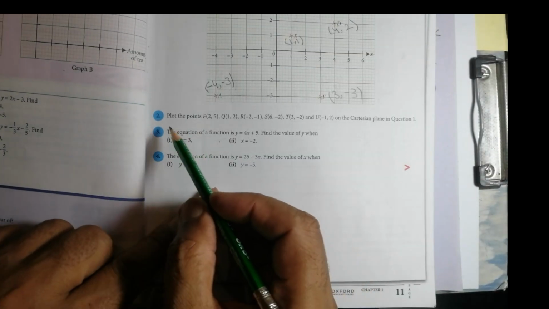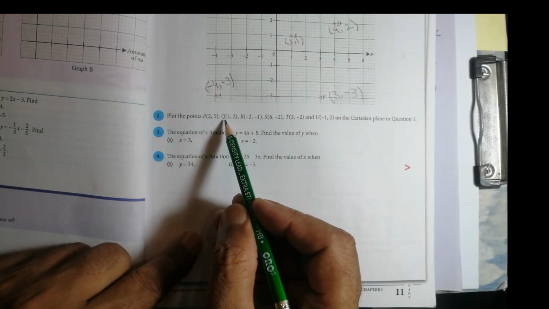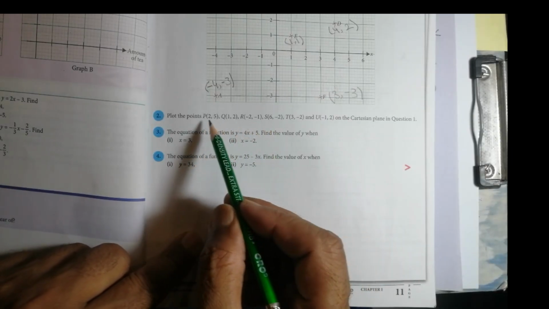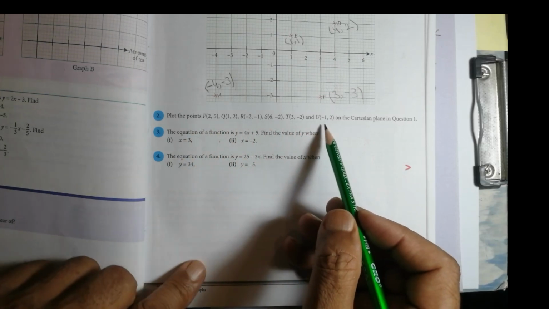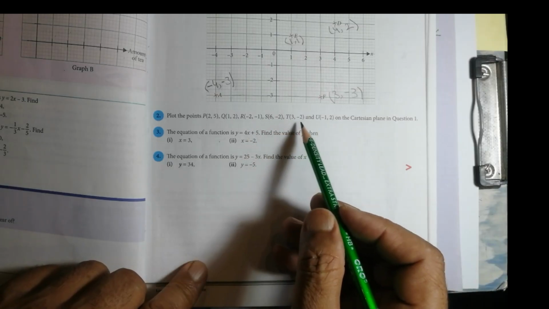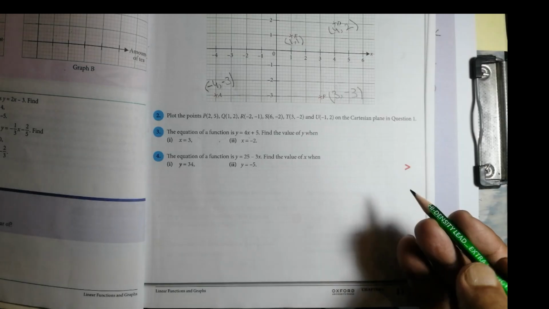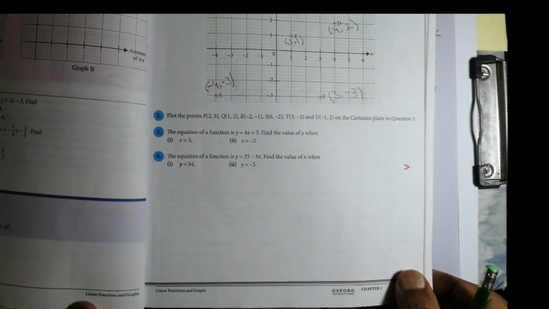Next is question number 2. Plot the points P(2, 5), Q(1, 2). So different points are given here, and we need to plot these points on the Cartesian plane from question 1. So this is the Cartesian plane for question 1.